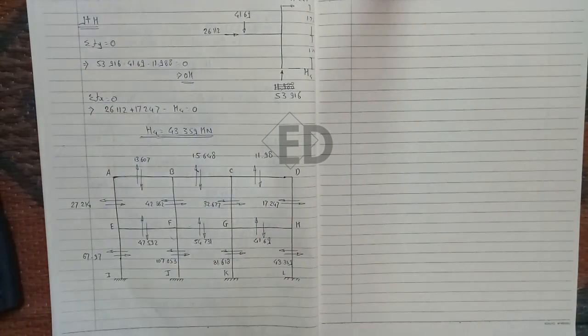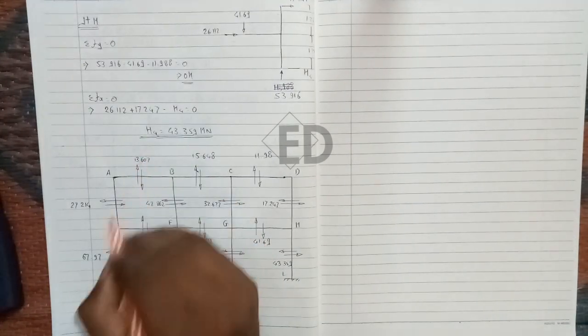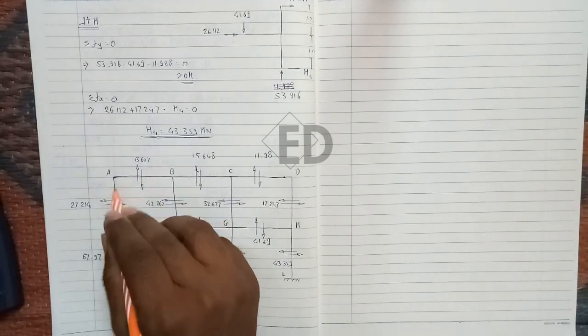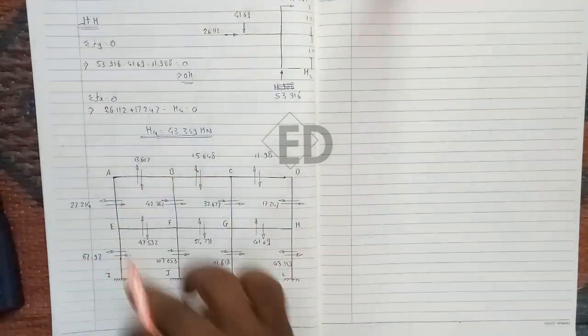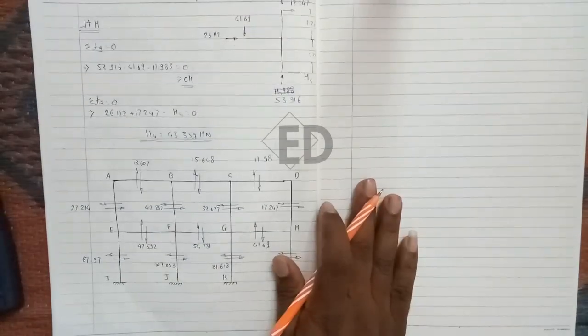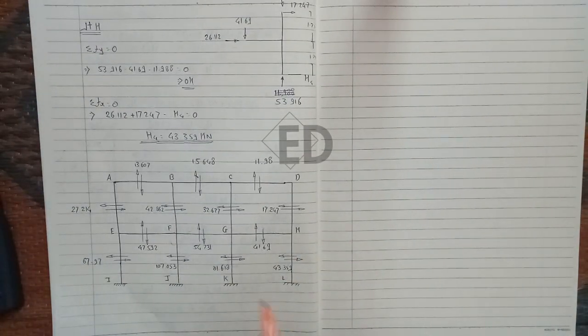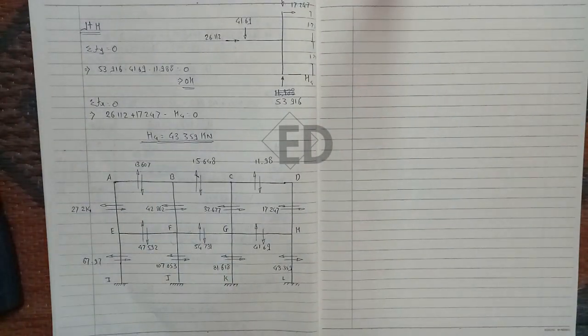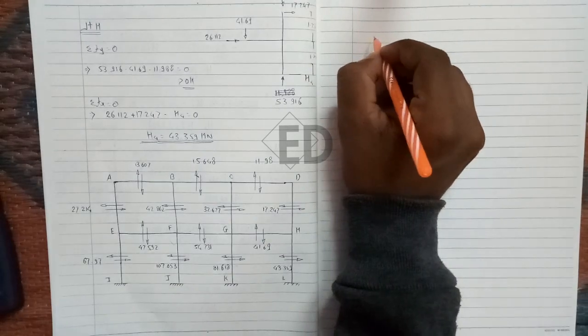So this is the representation of what I calculated. All these moments, all these vertical shears in beam and shears in column, I represent in this diagram. Now how to calculate moment?